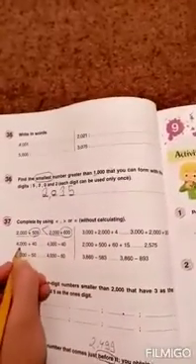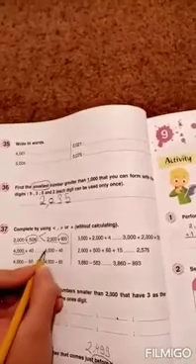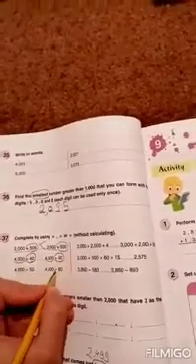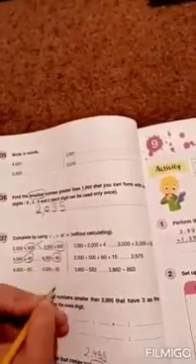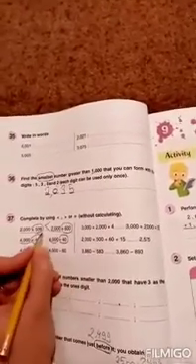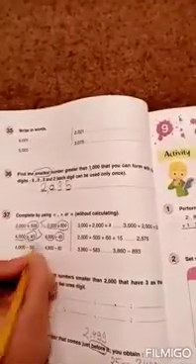Here, 4,000 plus 40 and 4,000 minus 40. Also 4,000 here and 4,000 here. We have plus 40 and minus 40, different signs, okay? Which is greater, the plus or the minus? Of course, plus. So the alligator will open its mouth to 4,000 plus 40 because it has plus, not minus.